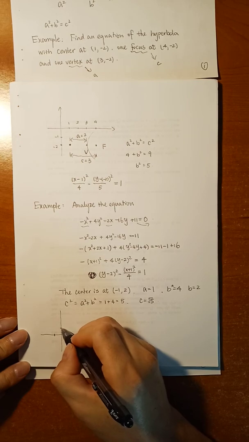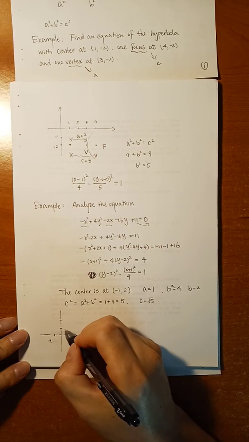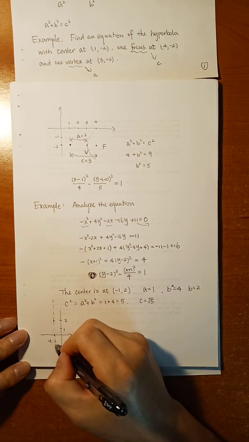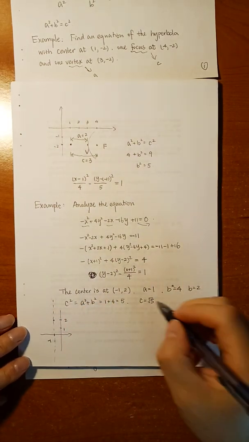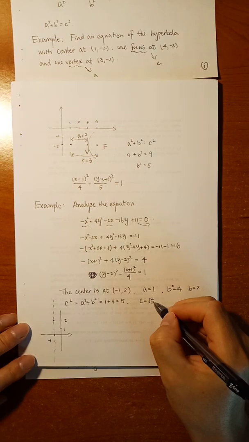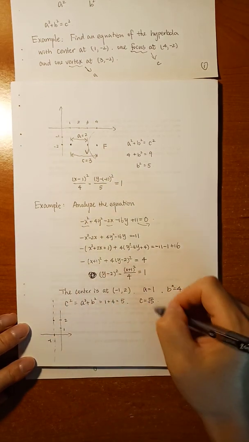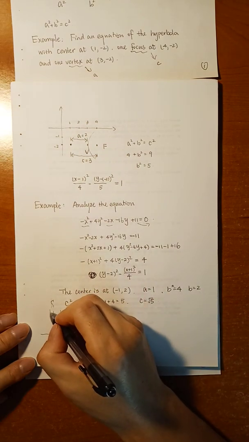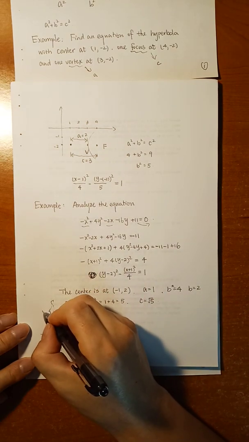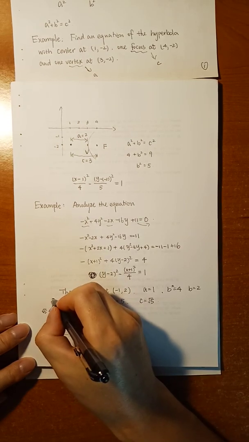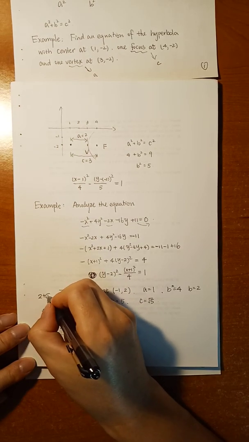Negative 1 and 2. This is a point. Remember, it's vertical because y comes first. C is the square root of 5. It means you will go up square root of 5 units. So this point is 2 plus square root of 5.